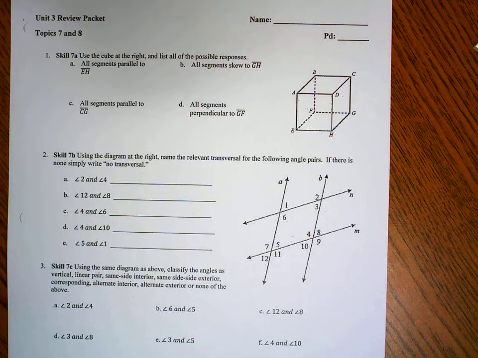Hey guys, this is going to be a video on page 1 of both the honors and the regular review packets. So let's get started. This review packet's on topic 7 and 8.